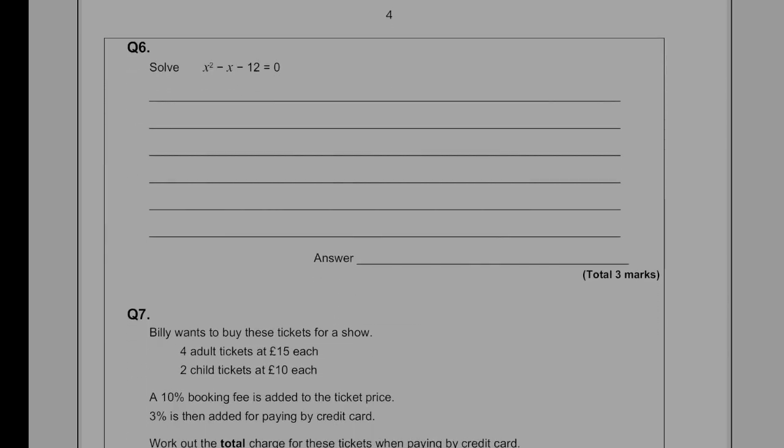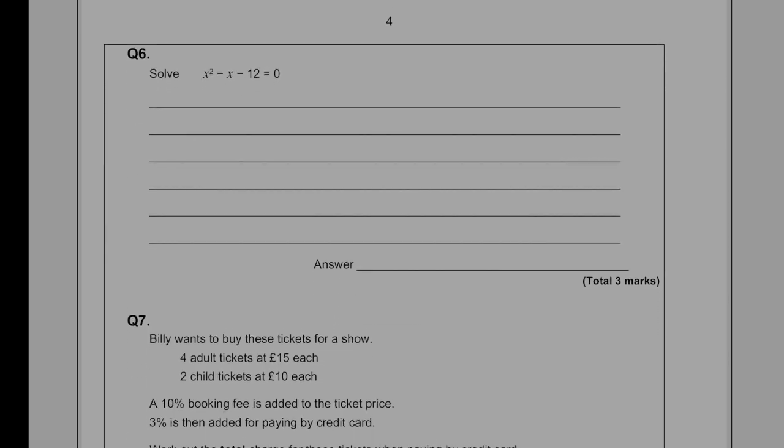Okay, question 6. Solve. So this is another example of factorising to start with. So I'm going to say that's going to be both starting with x and then, like before, two numbers that multiply together to make minus 12 and that add together to make minus 1. So again, one is negative and it is one bigger than the other one. So I'm looking at 4 and 3. This time the bigger one is the negative. So plus 3 and minus 4.